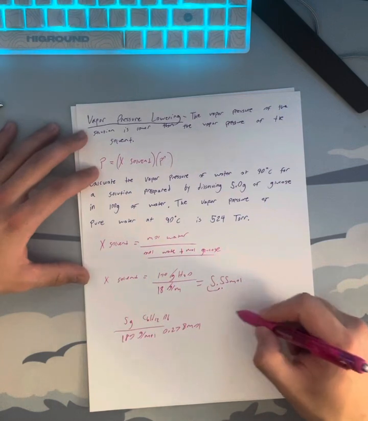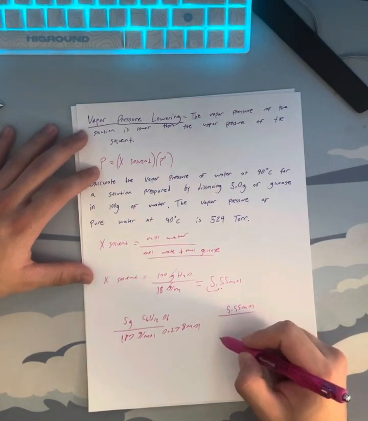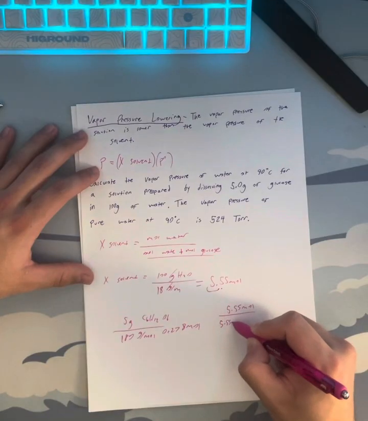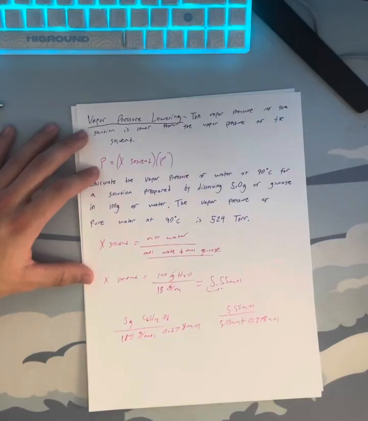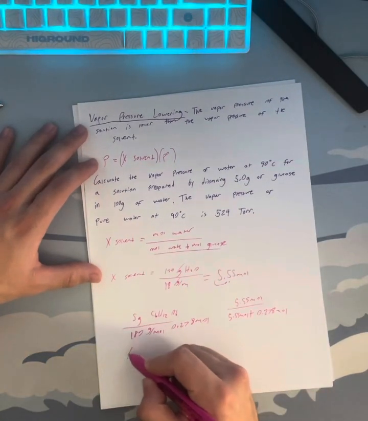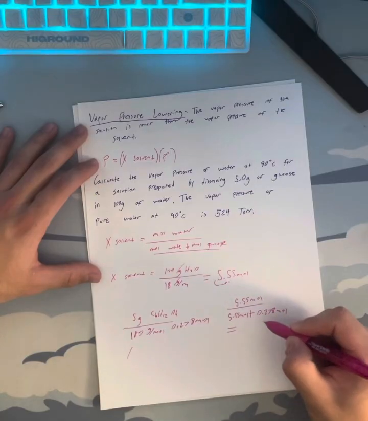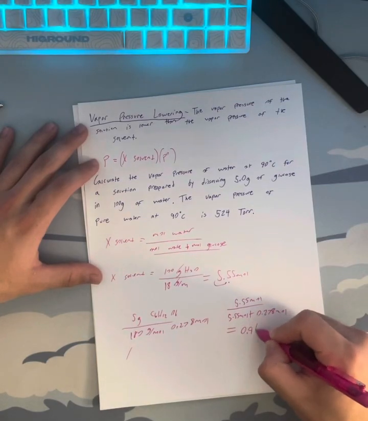So we'll have 5.55 over 5.55 plus 0.278. So the mole fraction, this will give us 0.96.